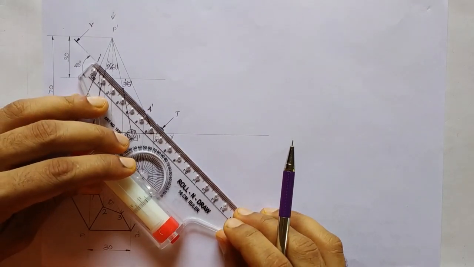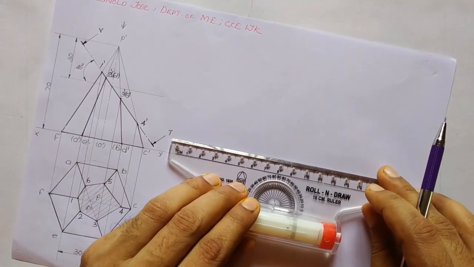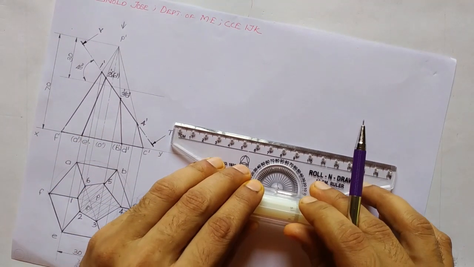It is approximately equal to 51. So this end it is 4' and this end it is 1'.